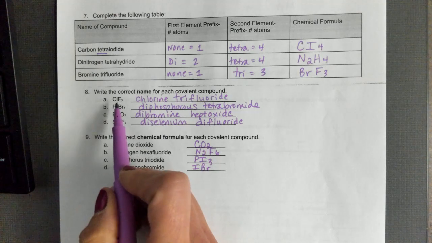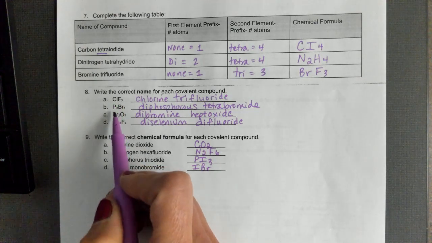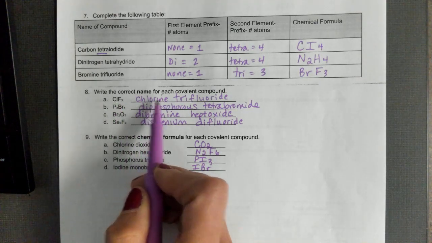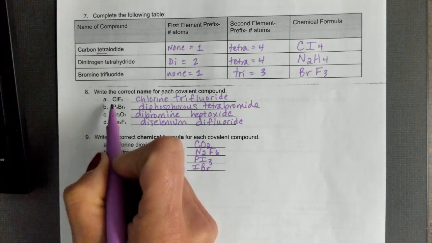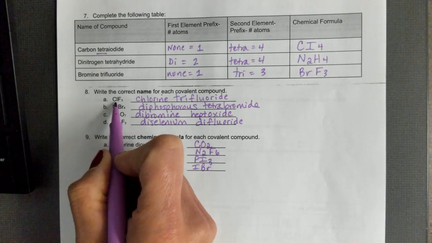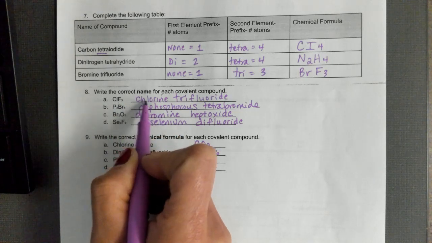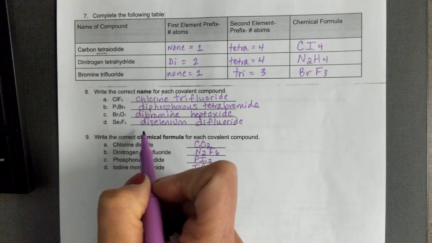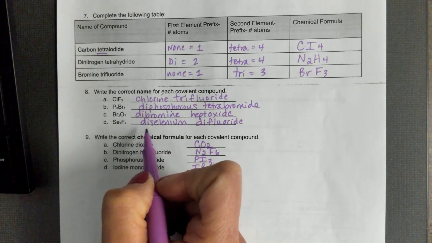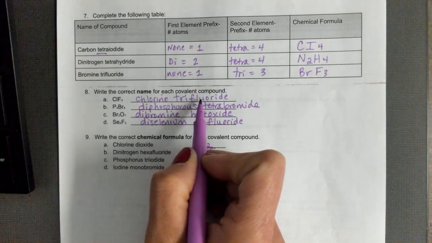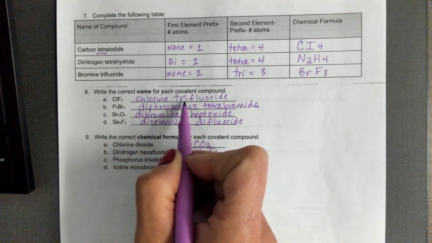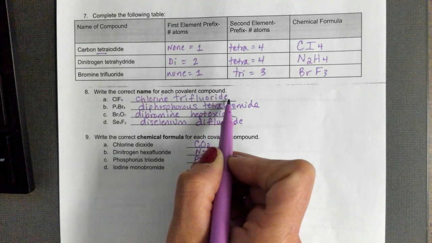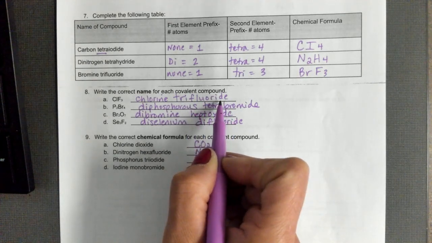For number 8, we're now looking at our formula and writing down the name, and this time I'm not giving you a word bank. For the first one, I have chlorine, and there's only one of them, so I'm just going to say chlorine. I did not say monochlorine. For the second element, I have 3 of them, so I'm going to use the prefix tri and change my ending to IDE, so it's trifluoride.